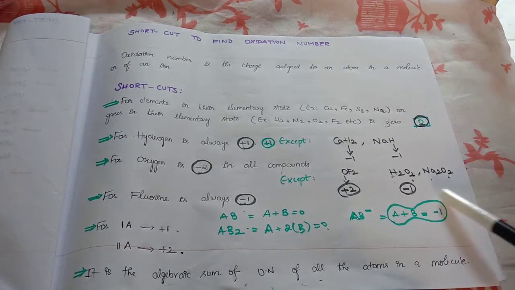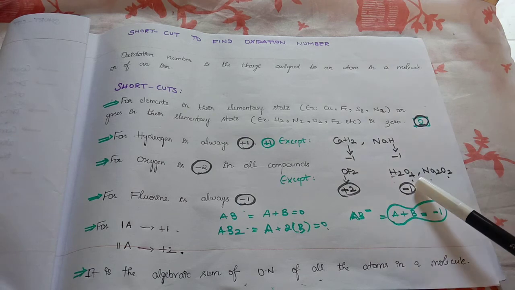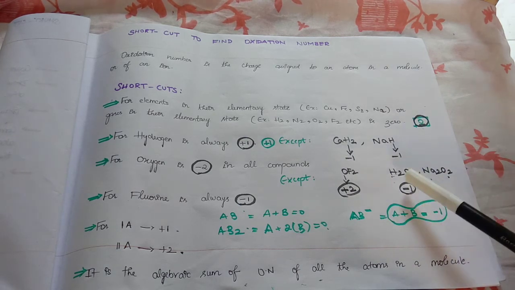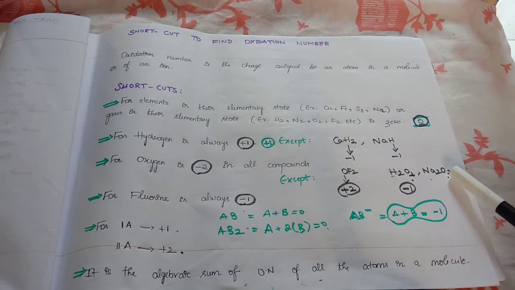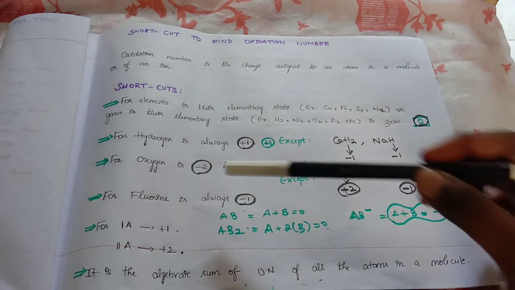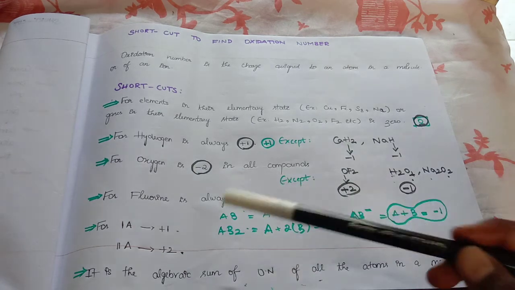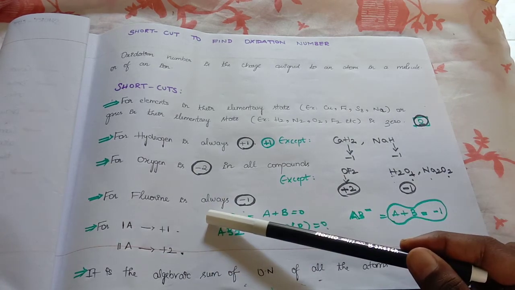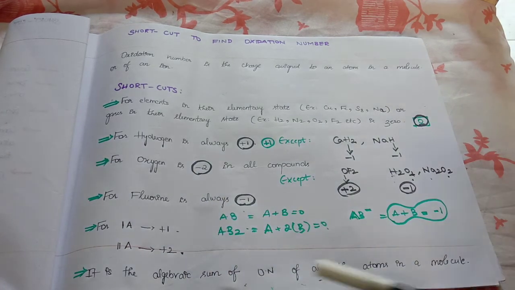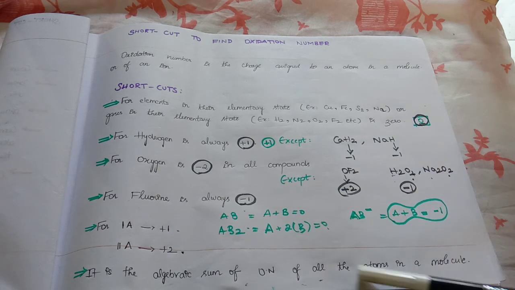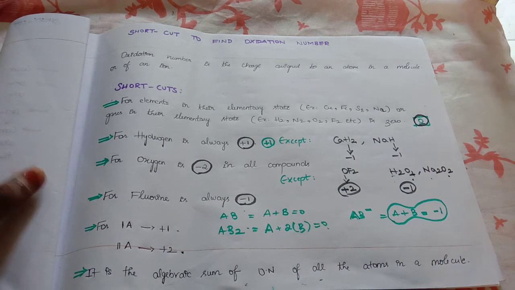For peroxides, it is not superoxides, it is peroxides. H2O2, Na2O2. Hydrogen peroxide, sodium peroxide, minus 1, okay? For fluorine, it is always minus 1. For first group elements, plus 1. For second group elements, plus 2. And this is the main point which you have to make note of, okay?